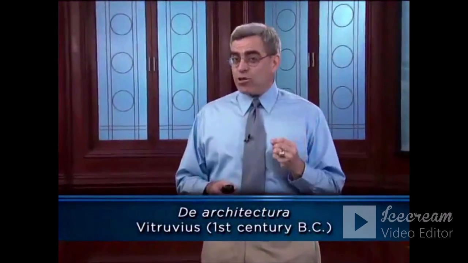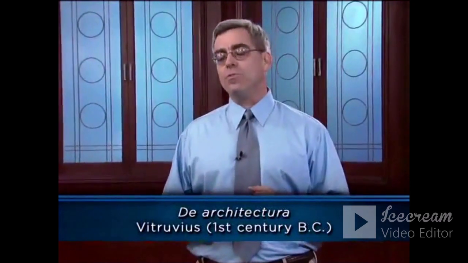Now, this idea of characterizing a constructed work in terms of form, function, and structure, it's not my own, much as I'd like to claim credit for it. We actually owe it to Vitruvius, the great Roman architect and engineer of the 1st century BC, and his book, De Architectura, the earliest surviving work on engineering and architecture from ancient times.